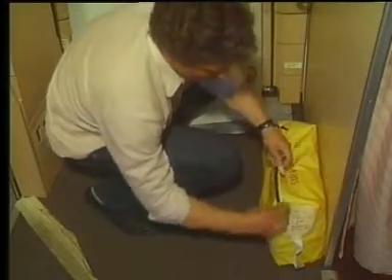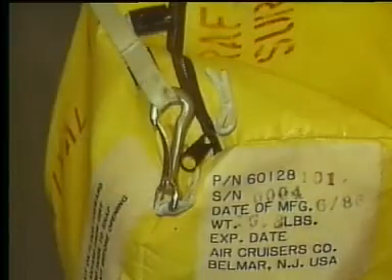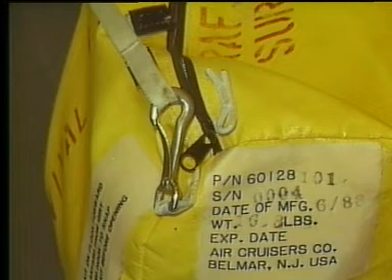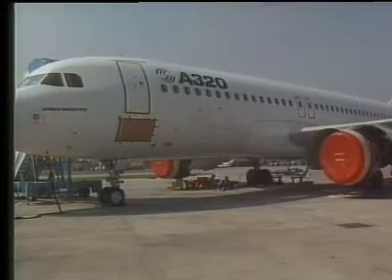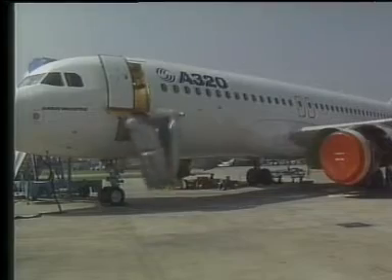Pull the lanyard and the hook to snap on the front of the survival kit. Then open the door. The slide raft drops out of the container and deploys.